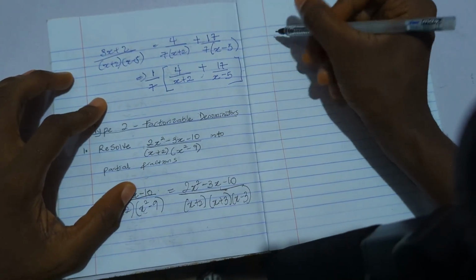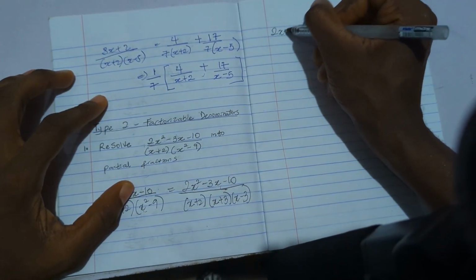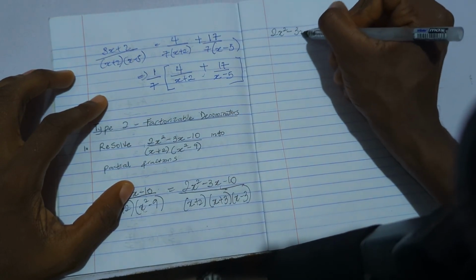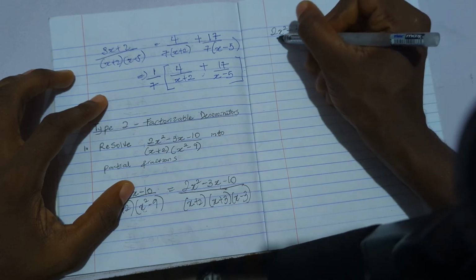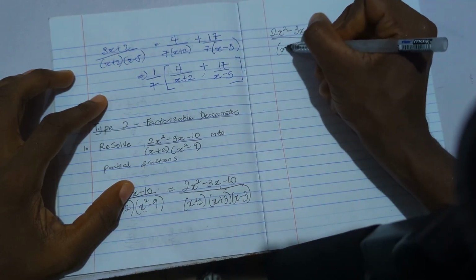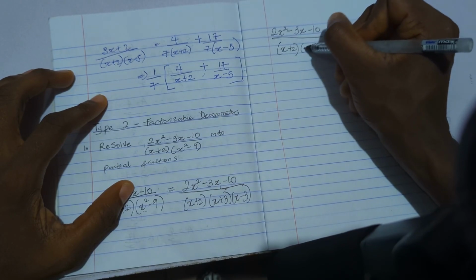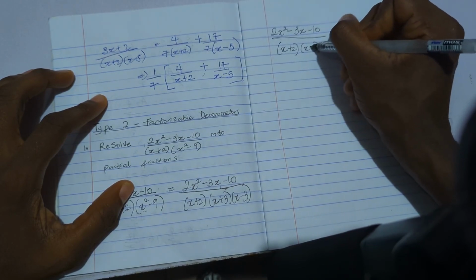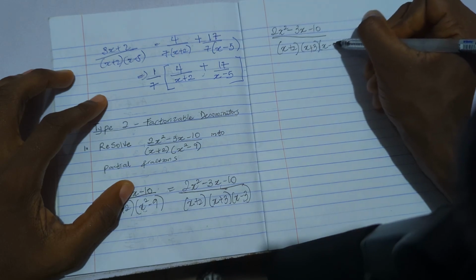So our problem translates to (2x² - 3x - 10) over (x + 2)(x + 3)(x - 3).